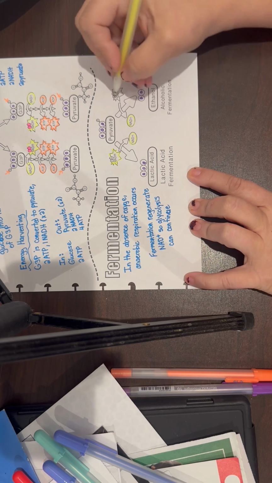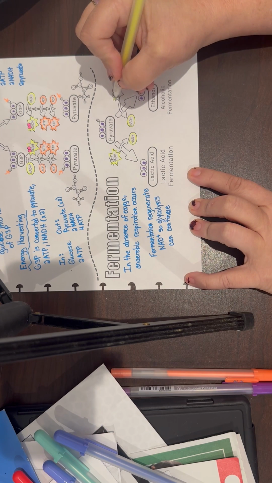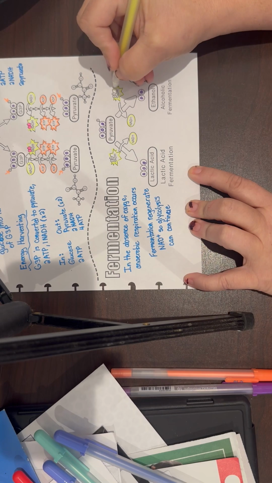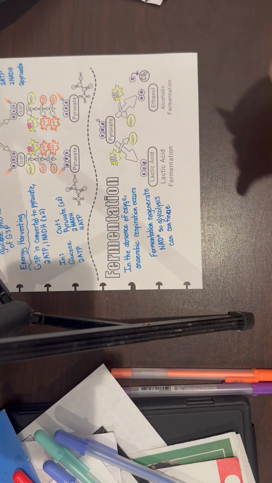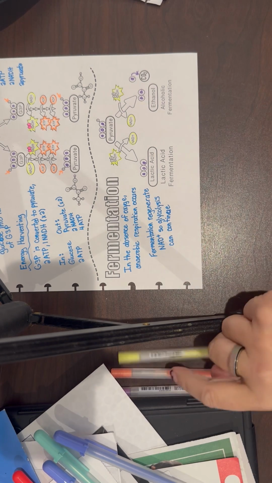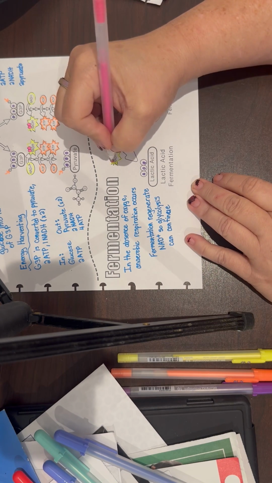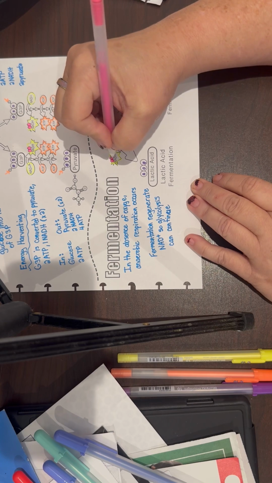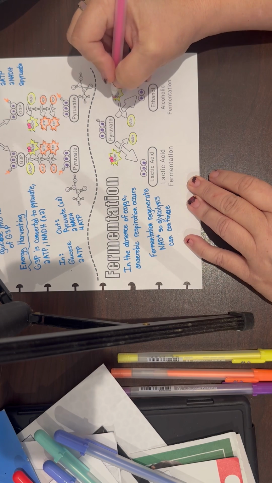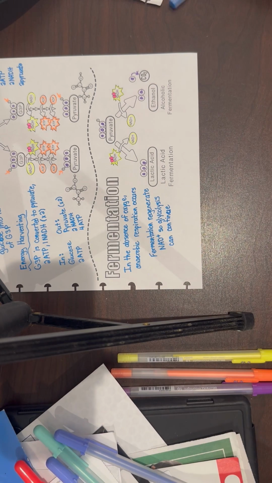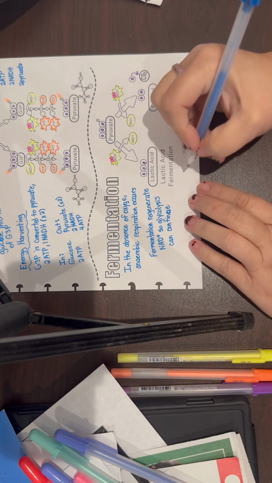And depending on the organism and the materials and systems that are built into that organism, they will either go through lactic acid fermentation or they will go through alcoholic fermentation. So how do we know in general, as a rule, what goes where?